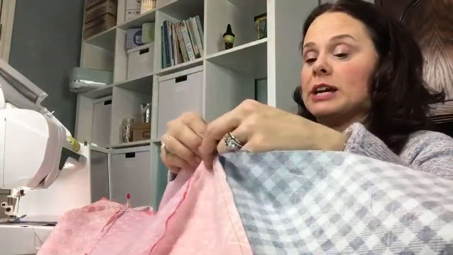I should have squared up my strips. Okay, and I'll show you that before we match the next ones. Okay, so I'm going to match that together. So that one's matched. Let's go ahead and do the same thing over here.